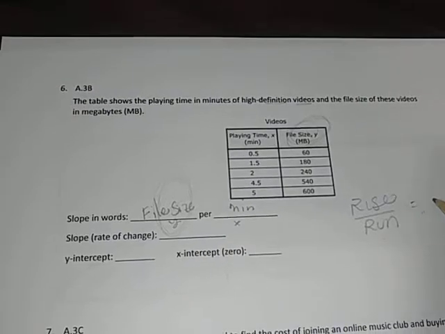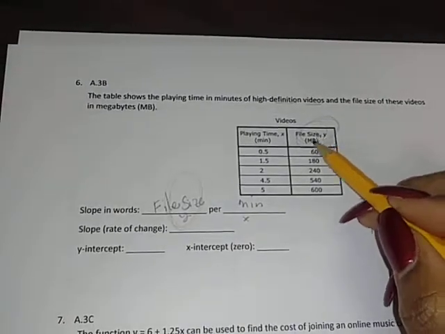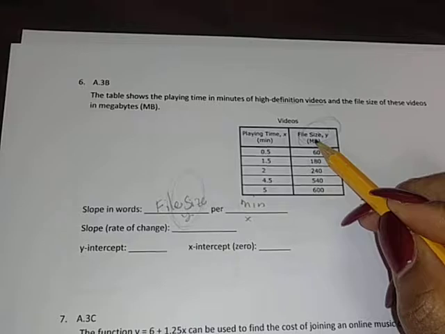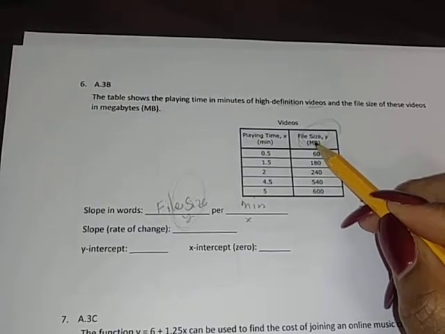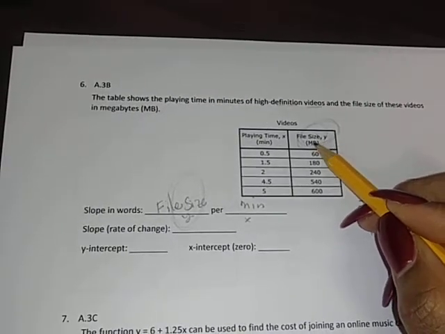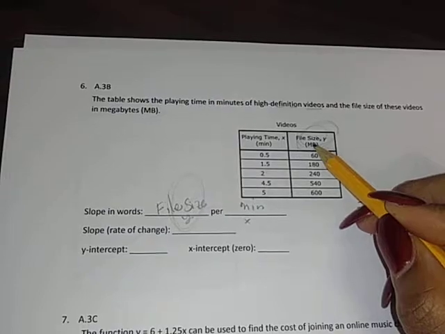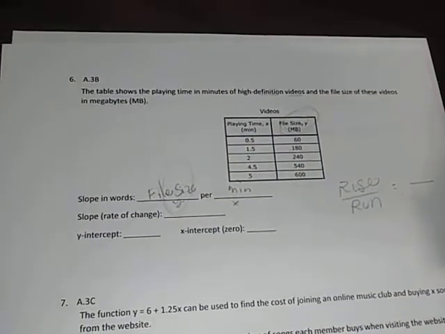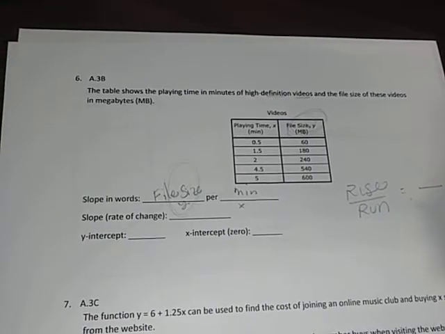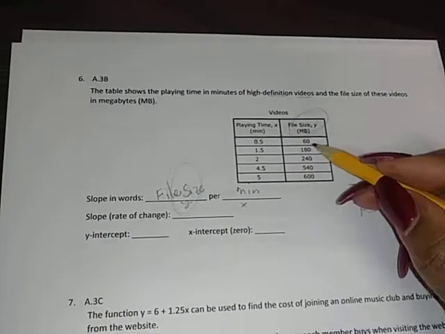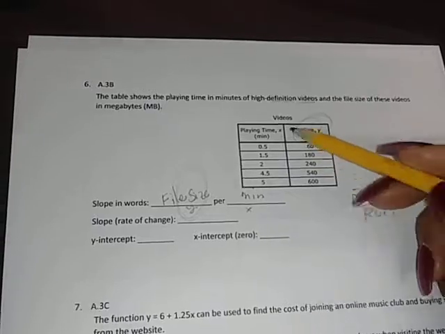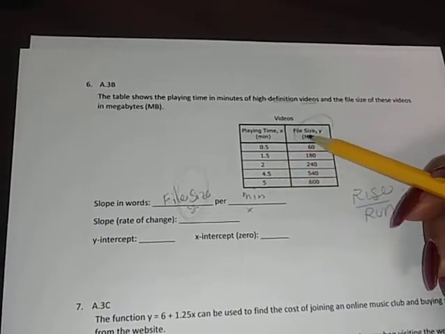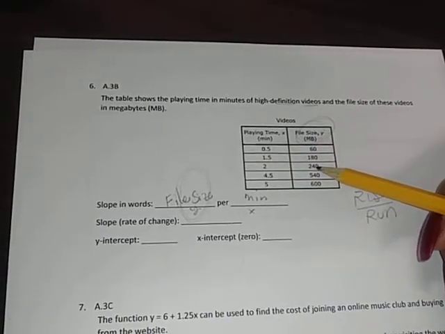Displays the megabytes, the file size of the video, per minute. And as you can see, it's increasing. So the longer it plays, the bigger the file size is.